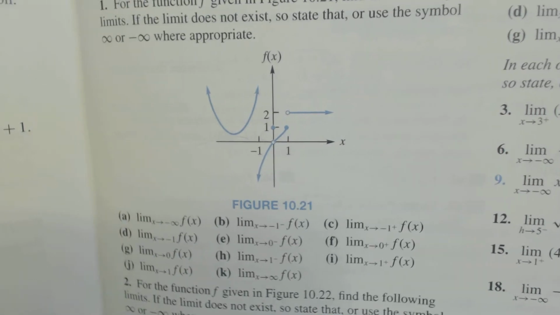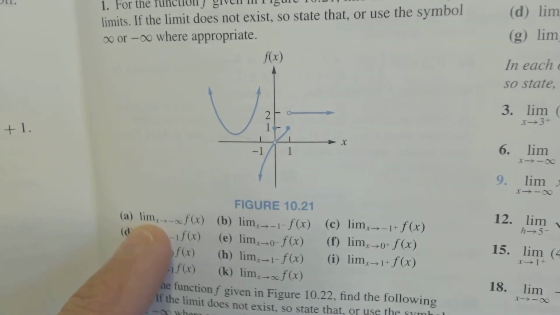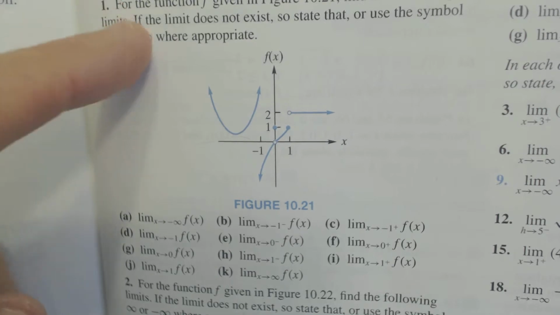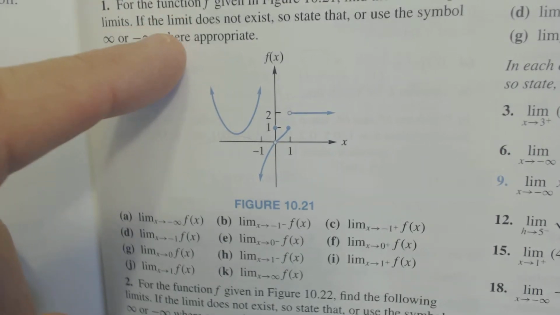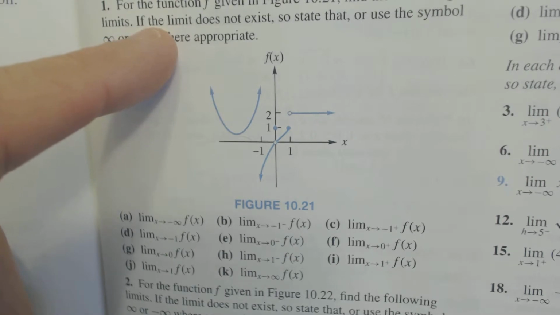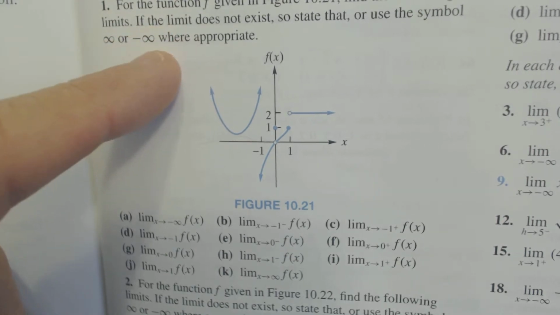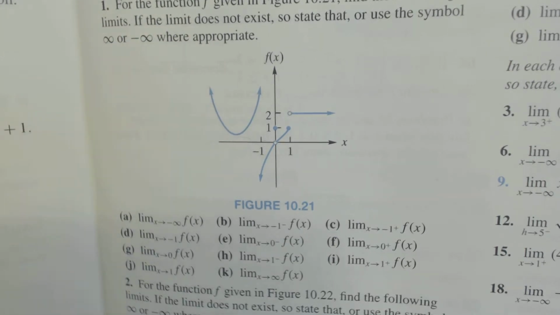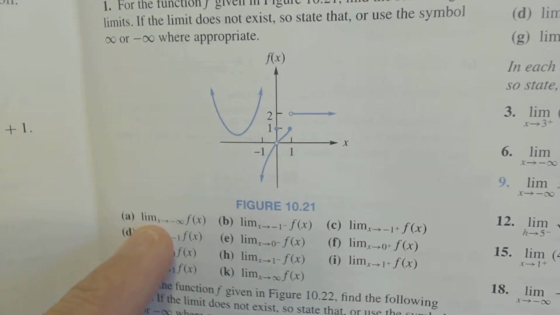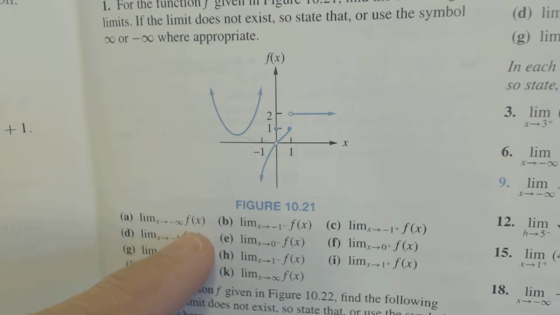Okay, so the first one is evaluate. The prompt is, for the function f given in 10.21, find the following limits. If the limit does not exist, so state, or use the symbol infinity or negative infinity where appropriate. So the first one is the limit as x approaches negative infinity of f of x.